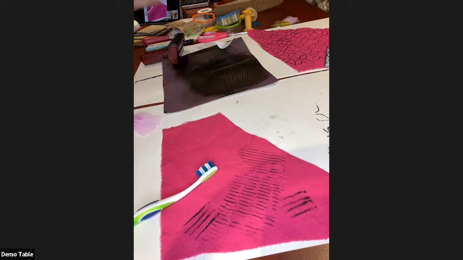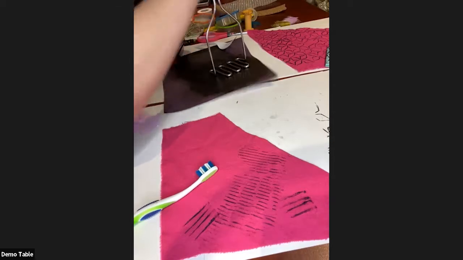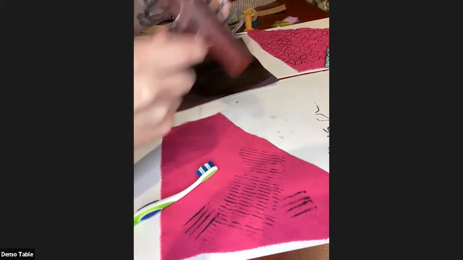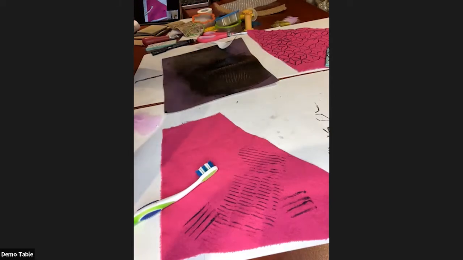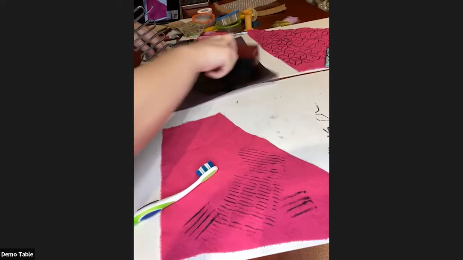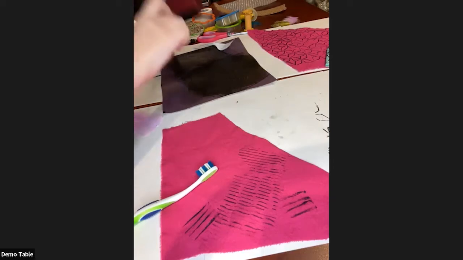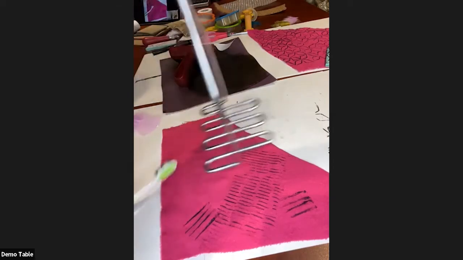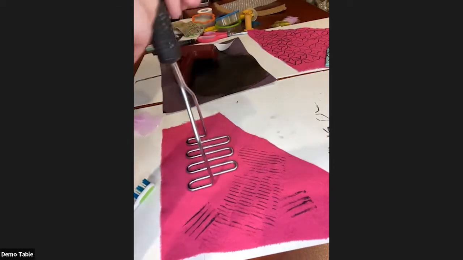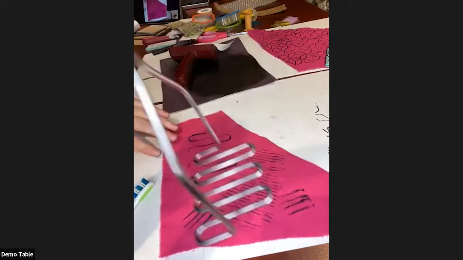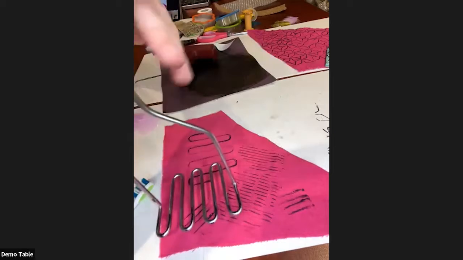And what else do I have that makes stripes here? This potato masher. Actually, gonna like roll the paint onto it a little bit. Wow, so I really like how that looks.